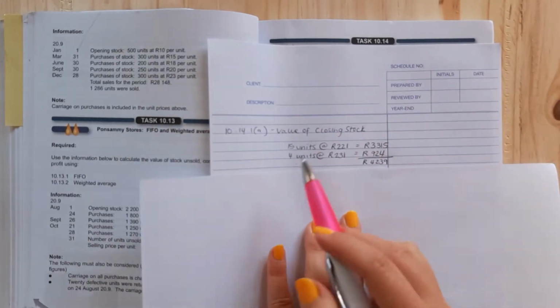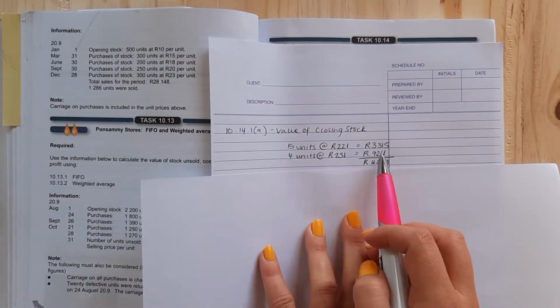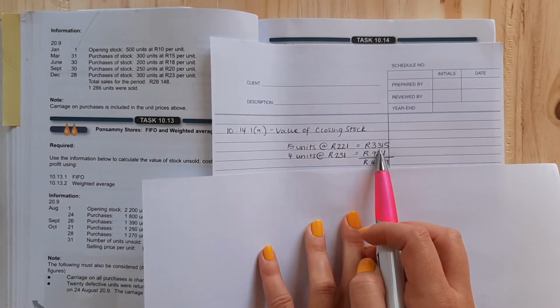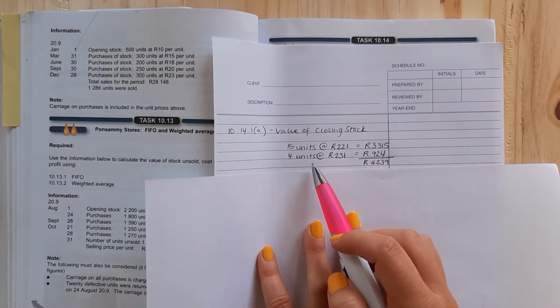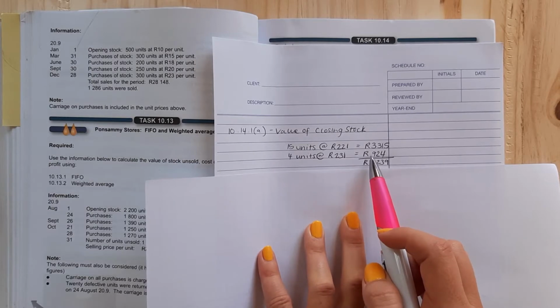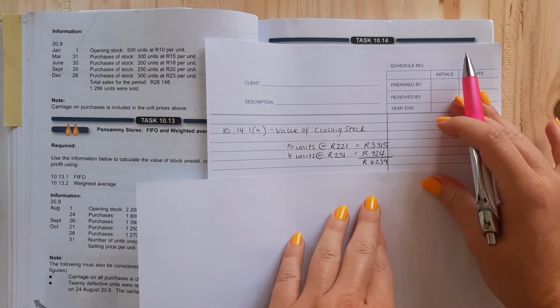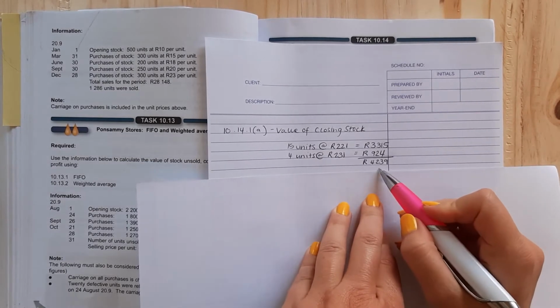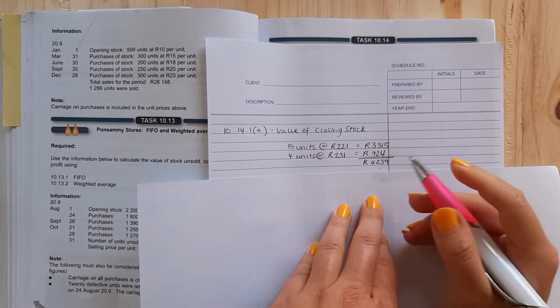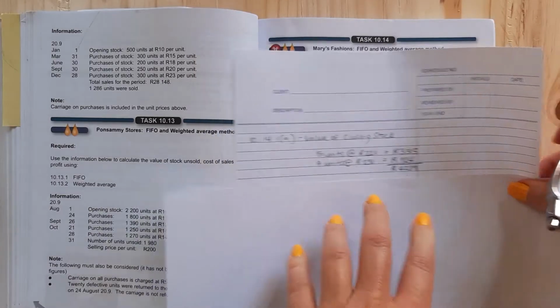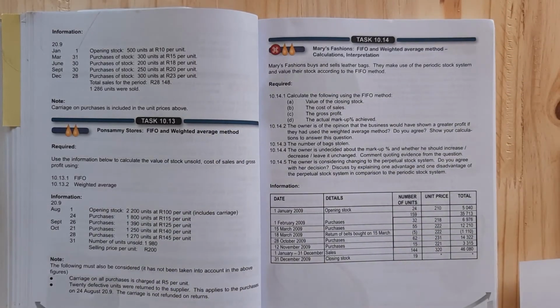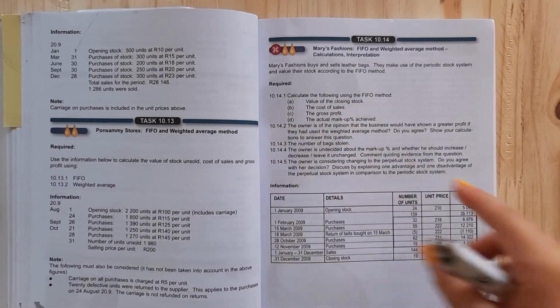So if we look at it in the calculation, you're going to see that there's going to be 15 units at 221 Rand, which gives you 3,315 Rand. And then you're going to have 4 units at 231 Rand, which is equal to 924. This gives you a total value of closing stock at 4,239 Rand.